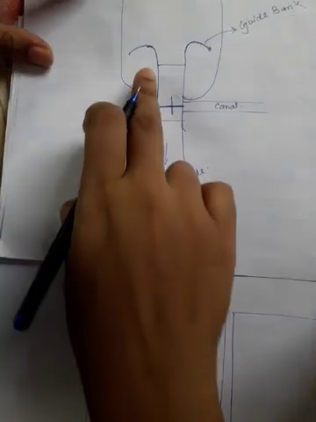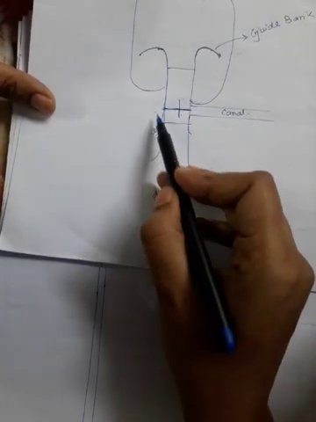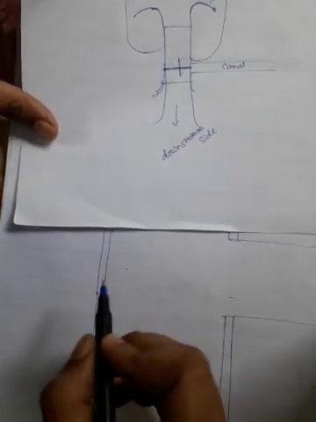So, this portion is this side and this is the canal portion if we zoom this up. So, this intermediate section will look like this.